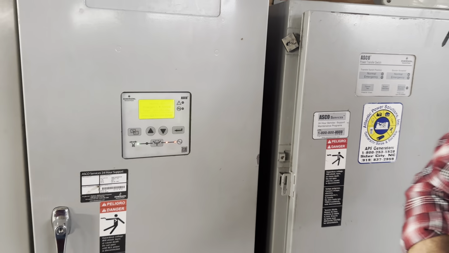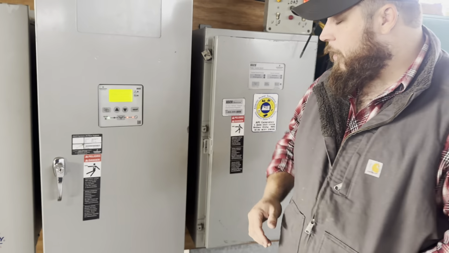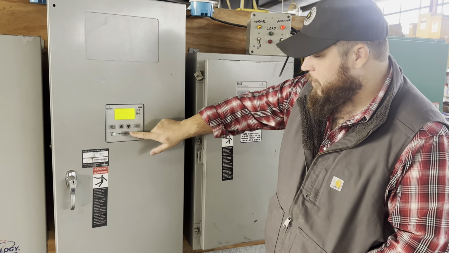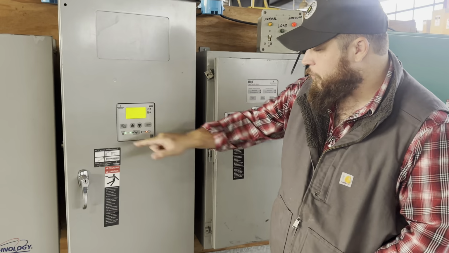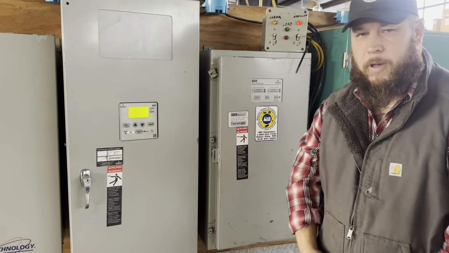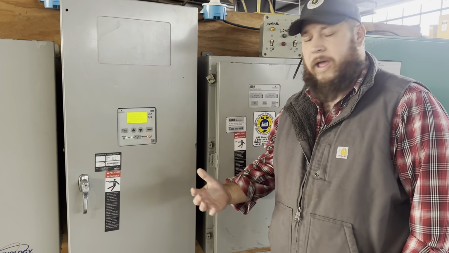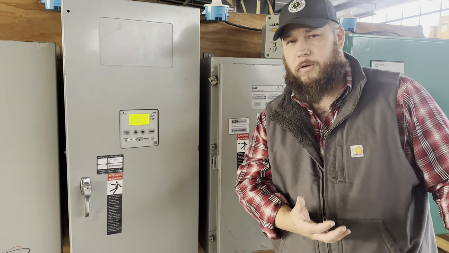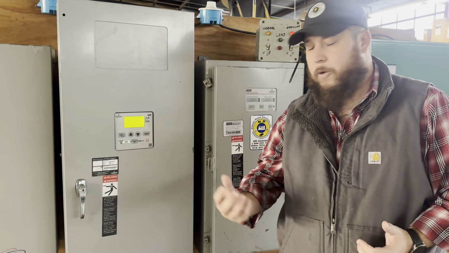So once the utility power is restored, it goes to the countdown. We're going to bypass this. You see it transfers back to utility. Then it'll go into an engine cool down mode. In engine cool down, you can see that the generator is still making power. It's still available. It's just not connected to that load.